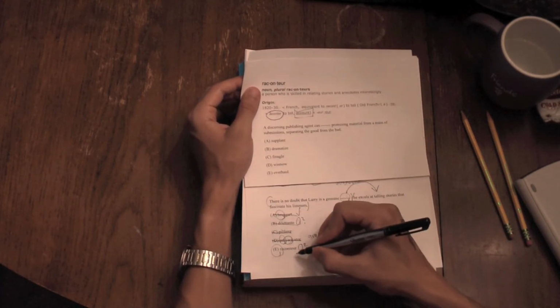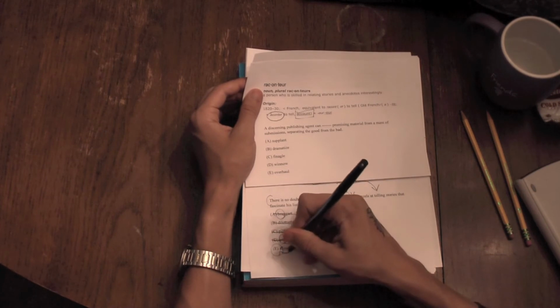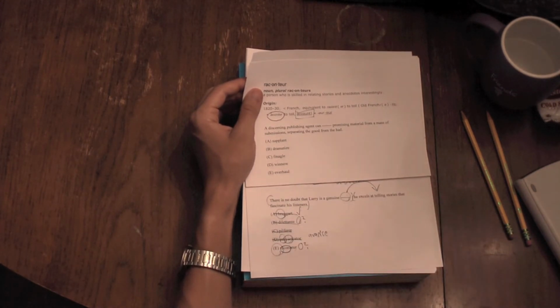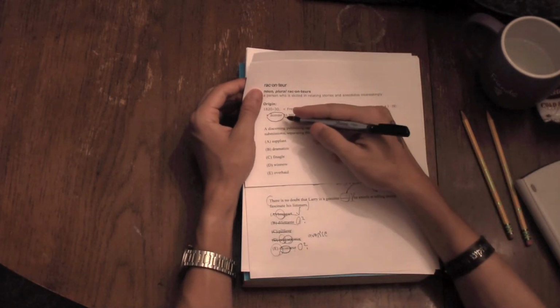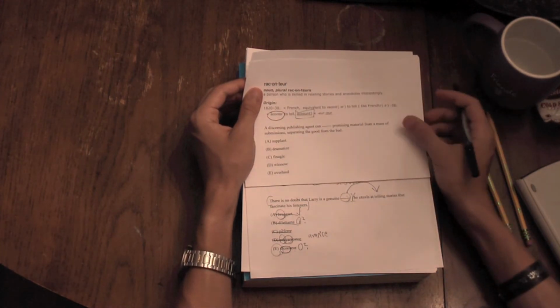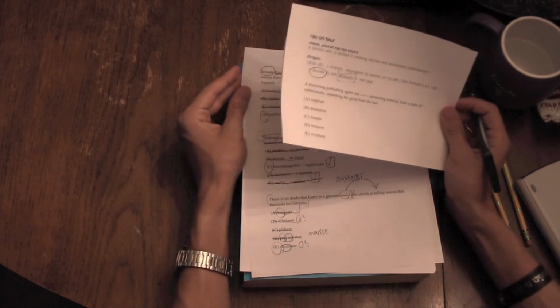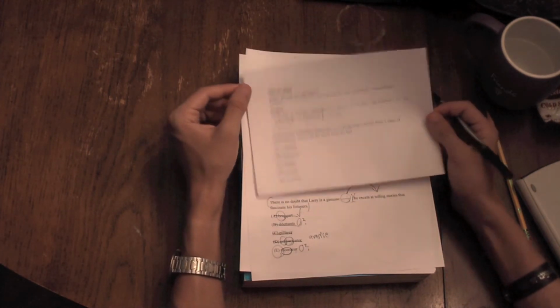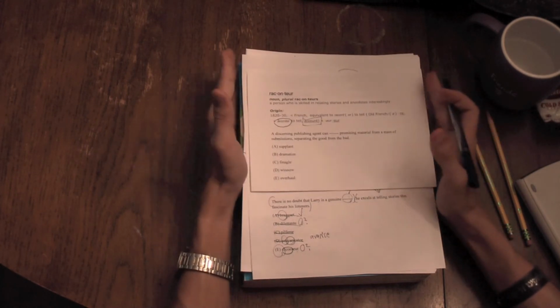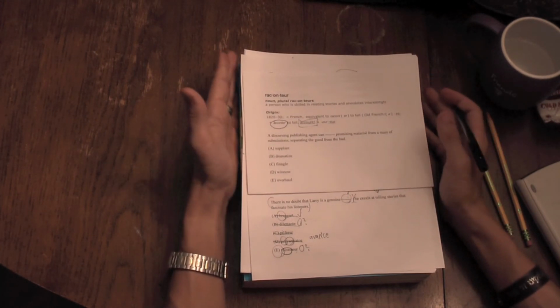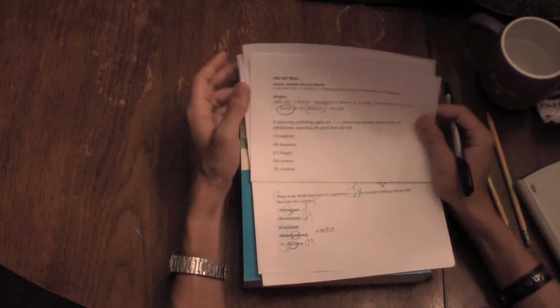Because look back at the original question down here. We have account right there. If I had known the root raconter from French, then I would have been able to solve that. You might be thinking, oh man, how am I going to memorize so many roots? All you need to do is know how to break apart words into their basic concepts, into their basic words. And that's going to make it easier for you to solve these questions.